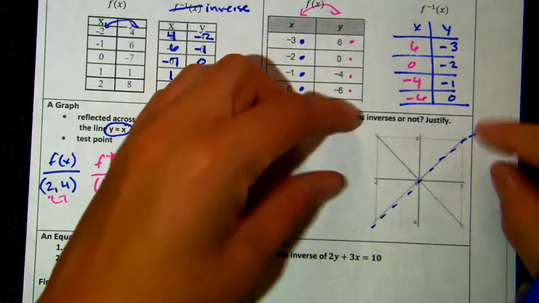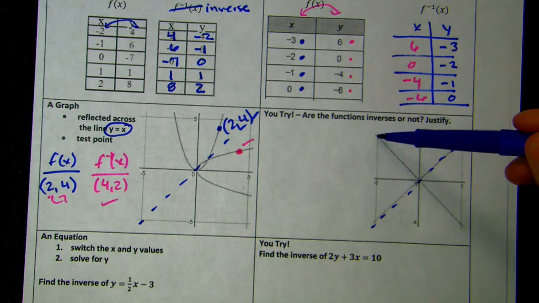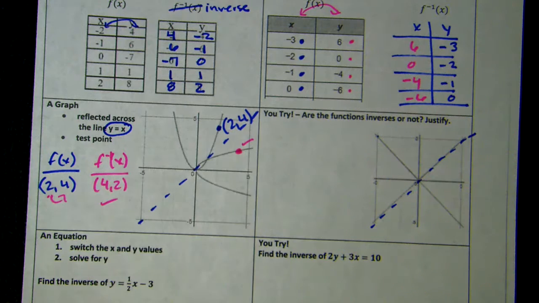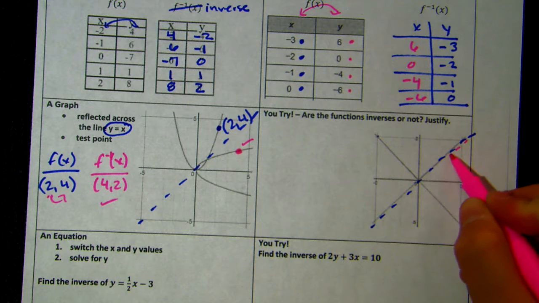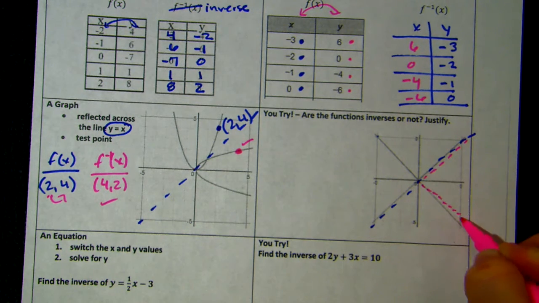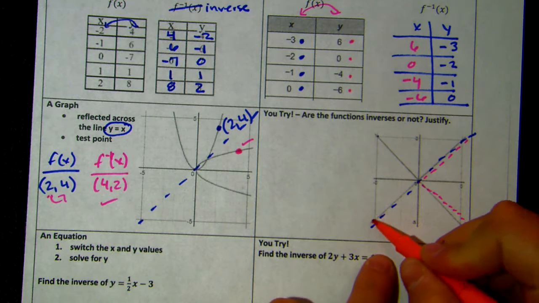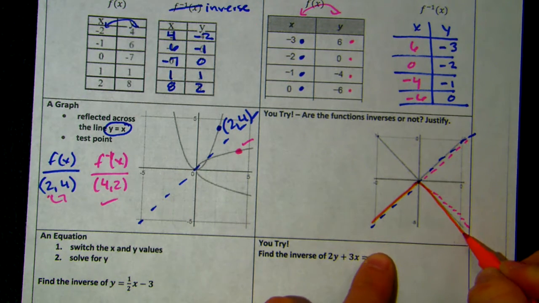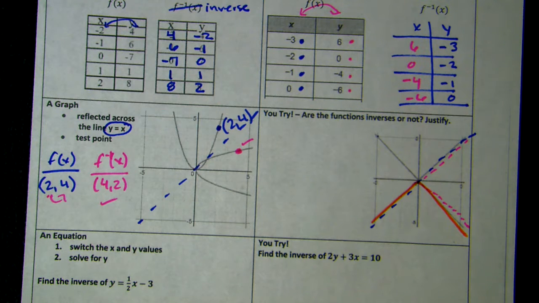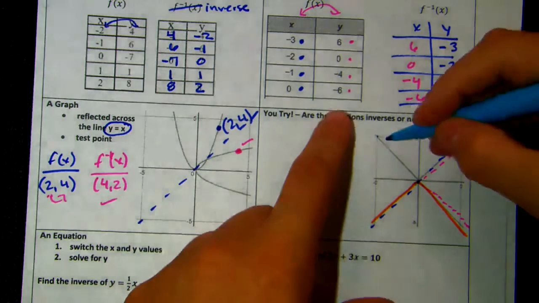Okay, if I took this top function and I reflected it across that line, I should get a function that looks something like this. Okay, and that is not what I see in my original graph. The original graph, I've got this one. Okay, that was my original graph, and let me get one more color. Y'all know me, I color code everything.